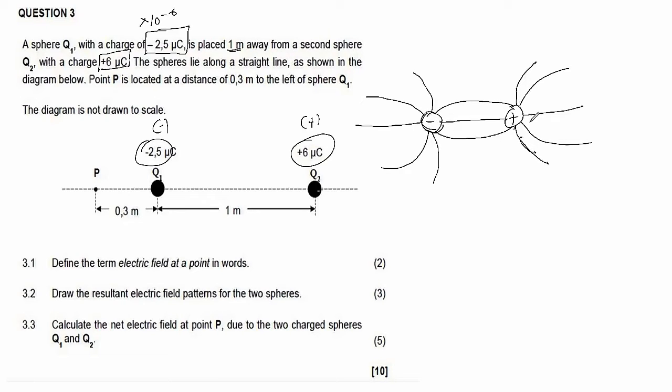Now, if this is a negative, this is a positive, we know that the field lines are inward for the negative, but then the field lines are outward in reference to the positive charge. So facing outward, and then that's how you should indicate that.